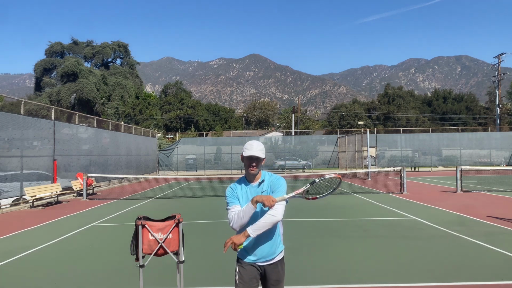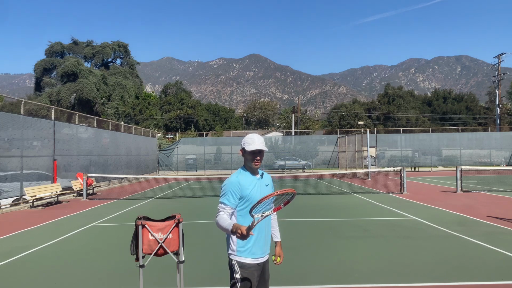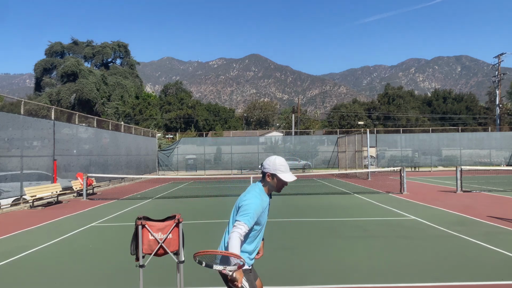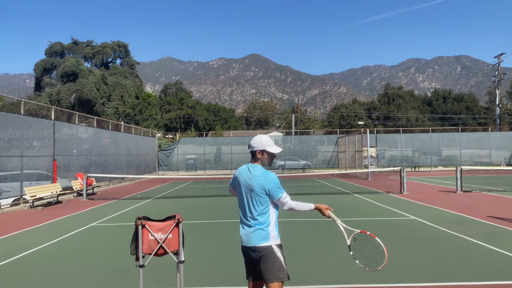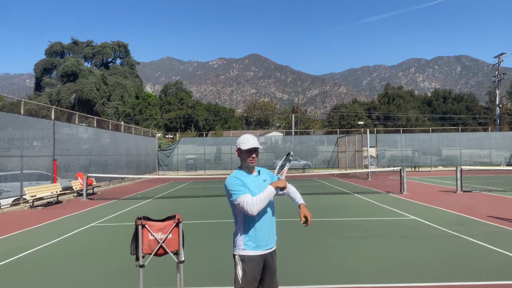See my finish? It's going to be low, but it's also going to be lower than if I were to hit and then come up like this. You see, naturally, if you come up like this, your racket will go a little higher.